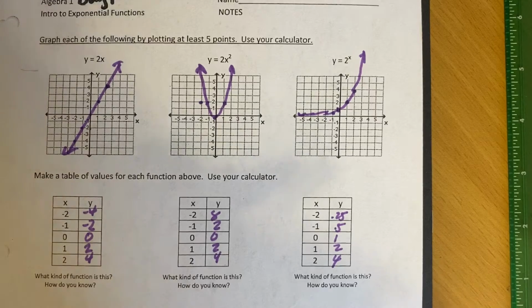Panthers. Today we are going to talk about exponential functions. So we have three graphs: y equals 2x, y equals 2x squared, and y equals 2 raised to the x.